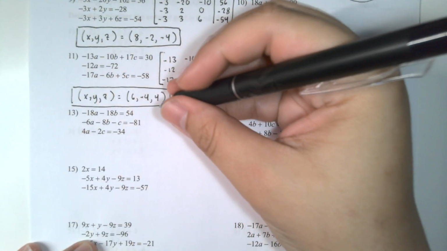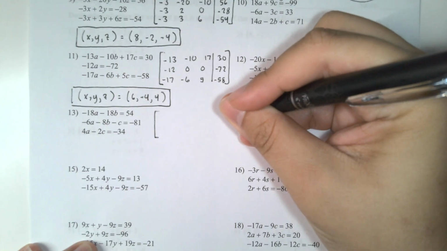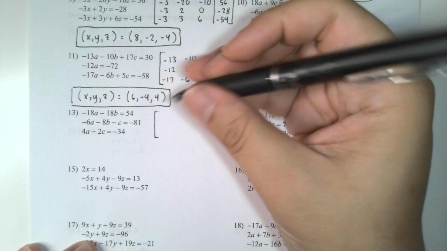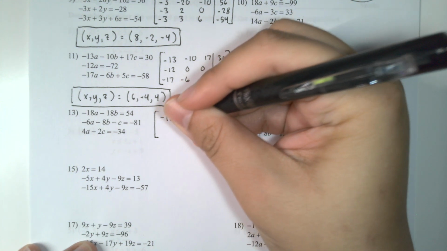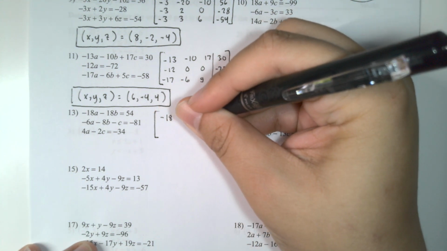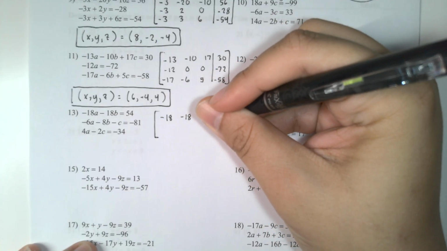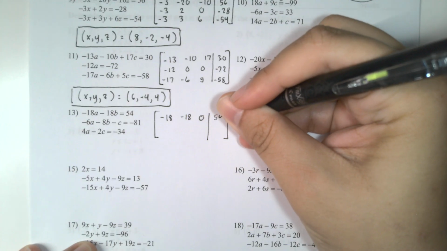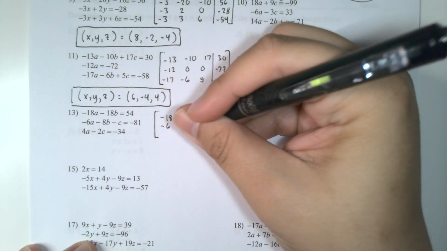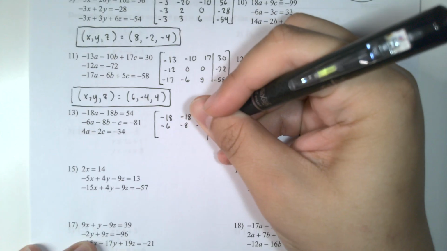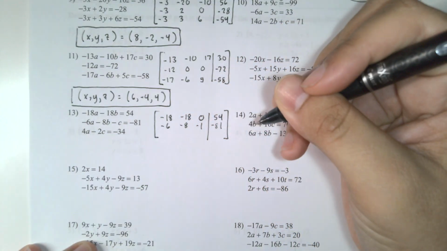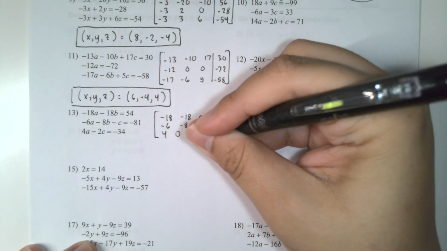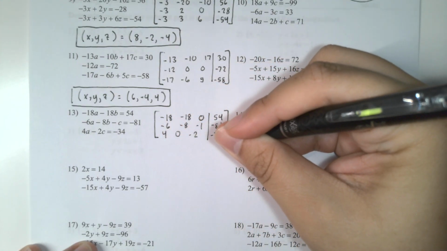So number 13, I'm going to write as a matrix, and maybe you don't have to do this part at this point, and that's perfectly fine, but I'm going to write this out. We have negative 18a, we have negative 18b. We don't have any c's, so we're going to put 0. And then we have 54. We have negative 6, negative 8, negative 1, negative 81. We have 4 A's. We don't have any B's, but we have negative 2 C's, and that's equal to negative 34.